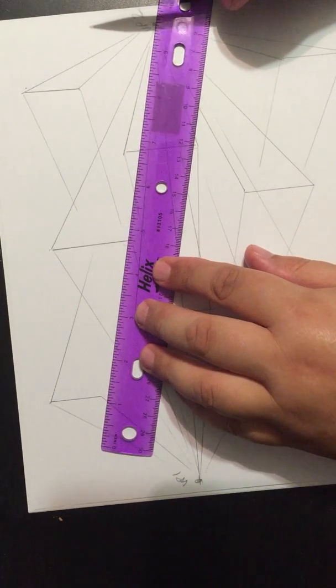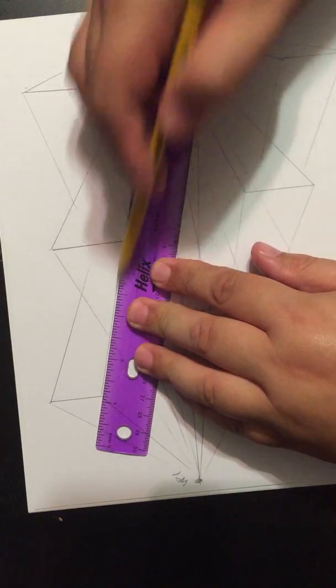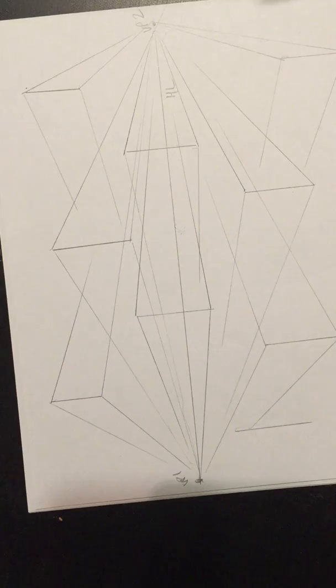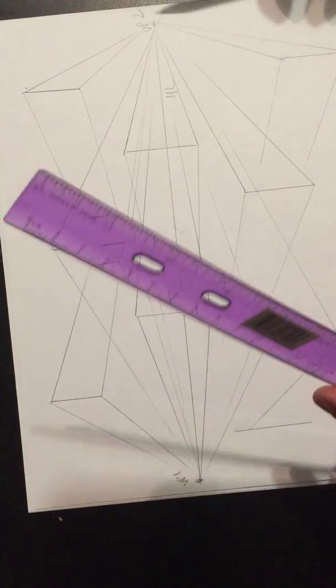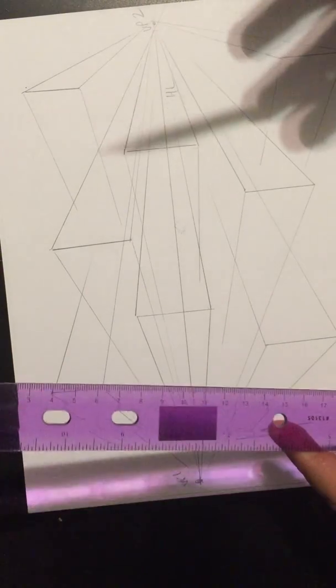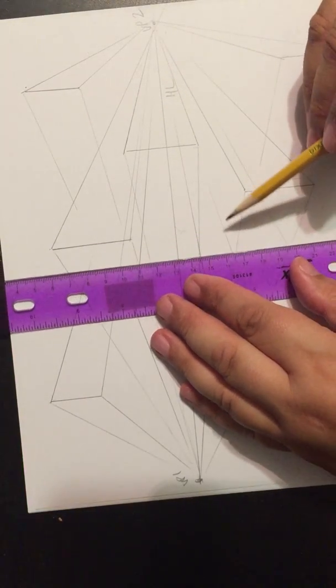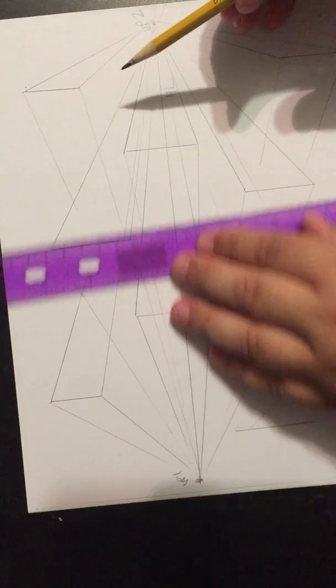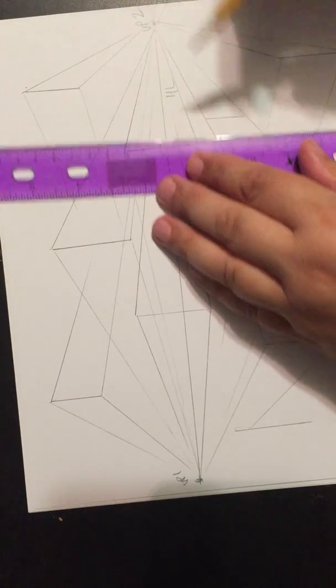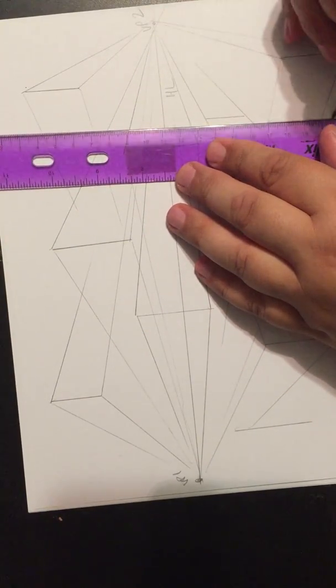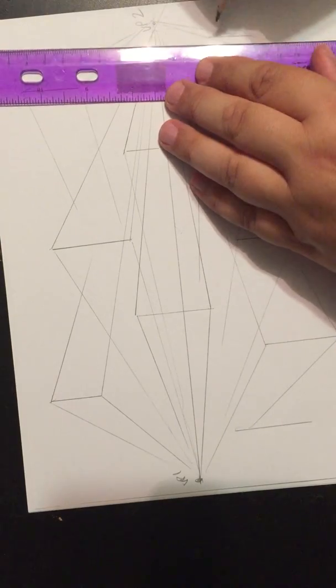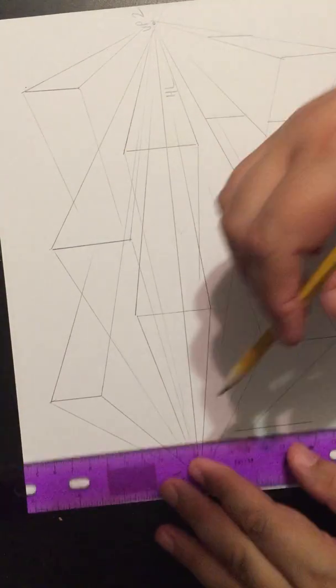Now we just need to cut off the back ends. It doesn't matter where, it's up to you. Just pick where you want the boxes to end on the back side. Just make sure they're vertical, parallel with the front corner, just like that.